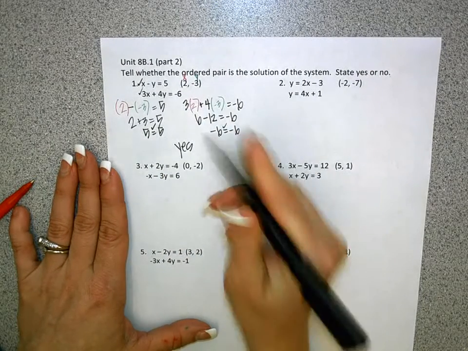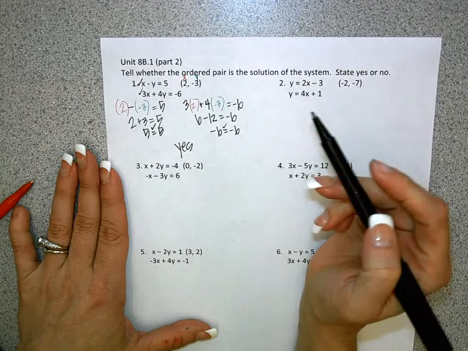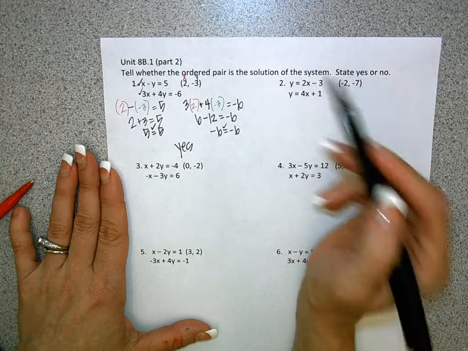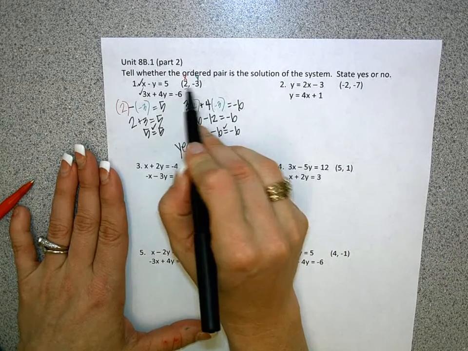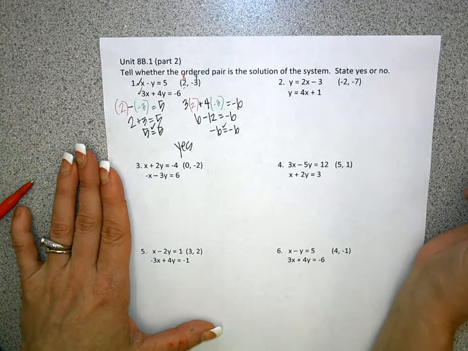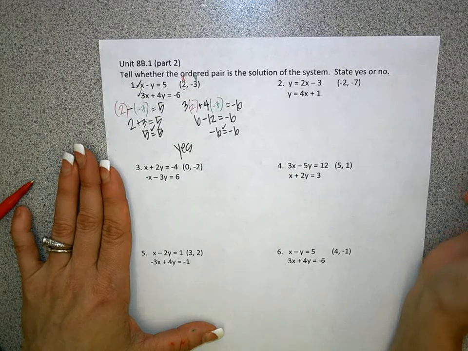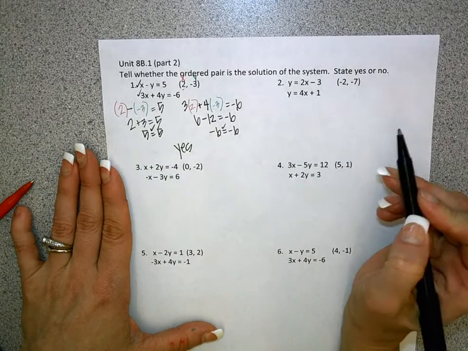Basically what this means is if I drew both of these equations on a graph, if I graphed them, they would both have this point on them. So they would cross at that one point. Okay, next one. Same thing, we're just going to plug in.